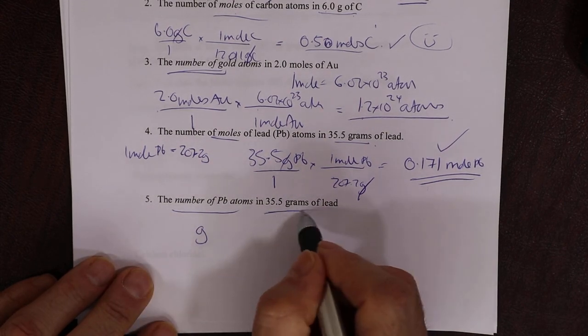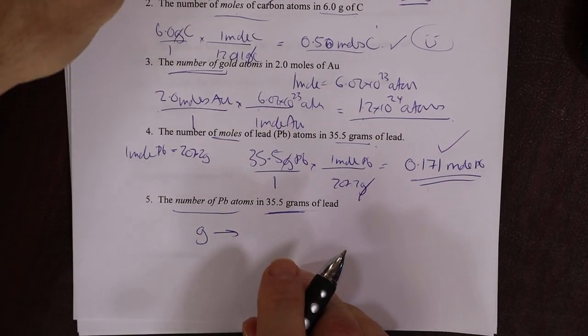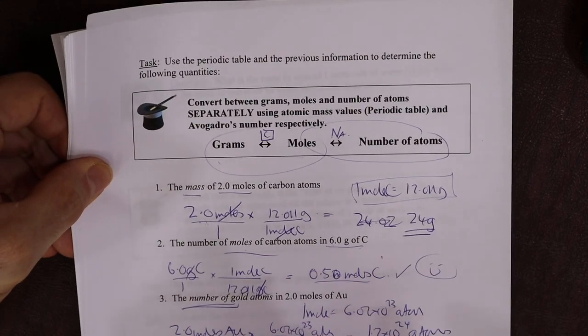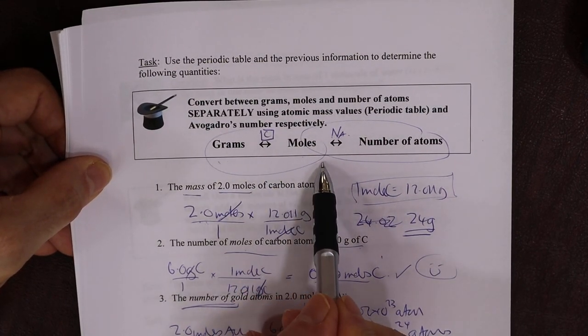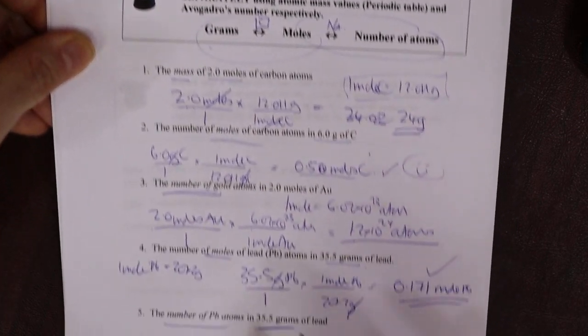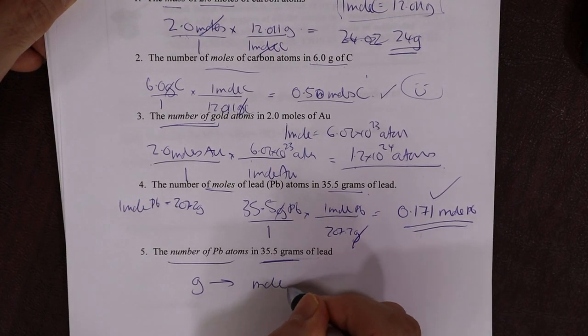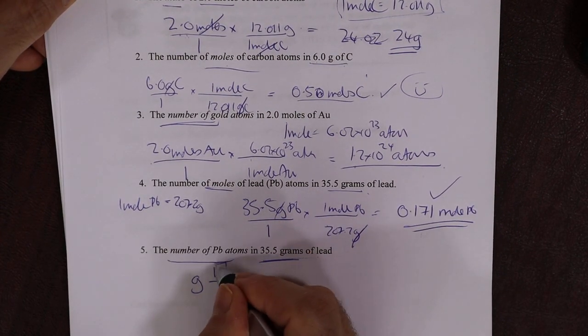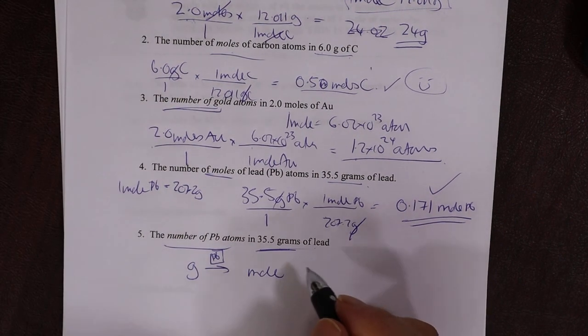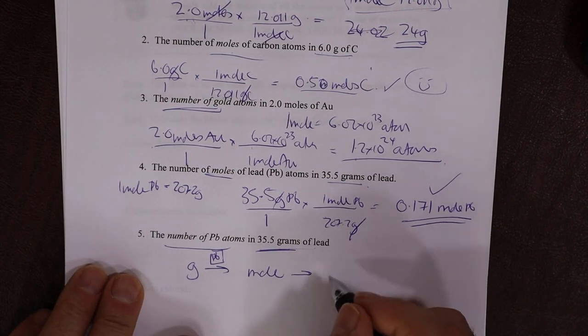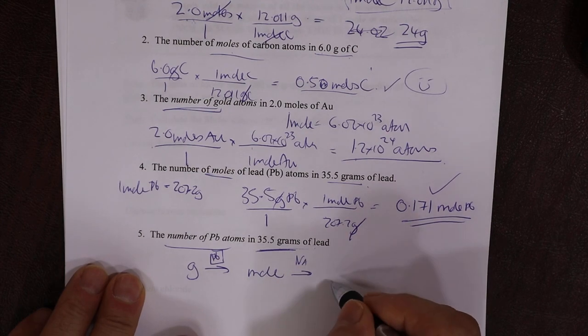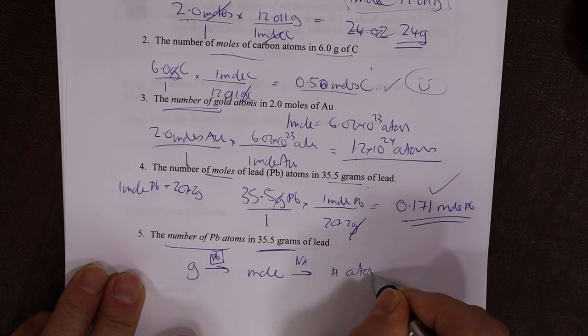We got grams, which is given, right? We can only go from grams to moles using the periodic table. That's exactly what we did up there. But I'm not going to press equals. I'm going to keep going and turn moles using Avogadro into number of atoms.